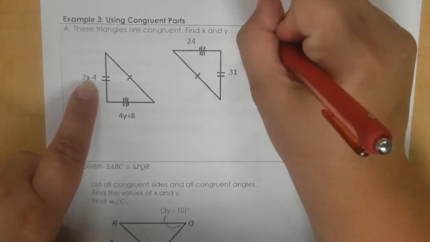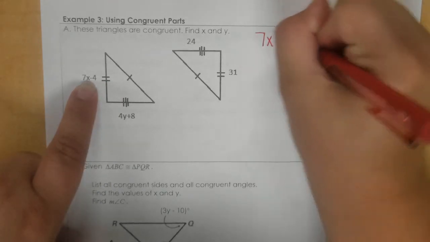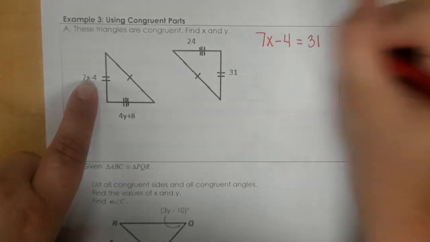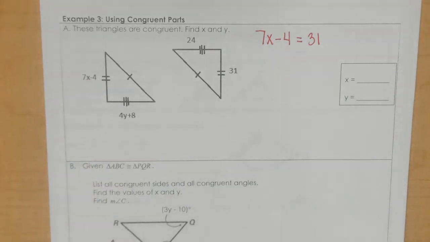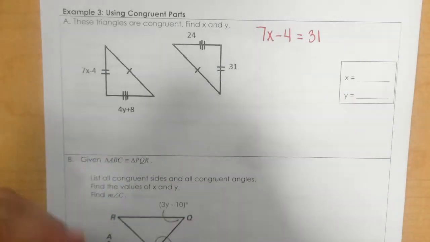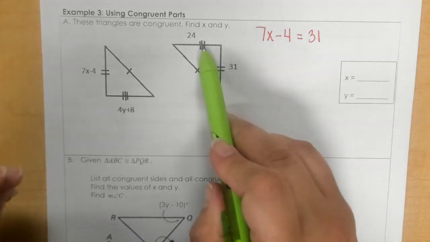So my first equation, 7x minus 4 equals 31. And then the second one, we have to solve for y. And it says that 4y plus 8 has 3 tick marks. So that is comparable to 24 here.